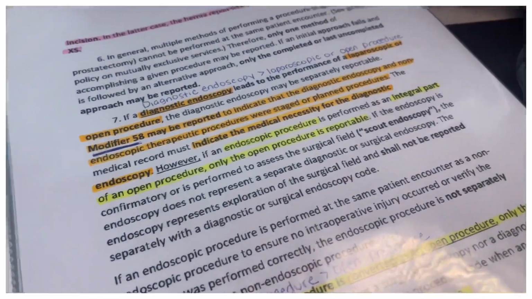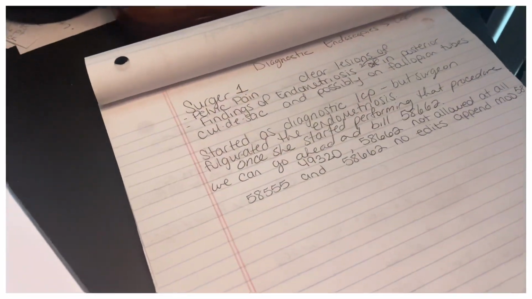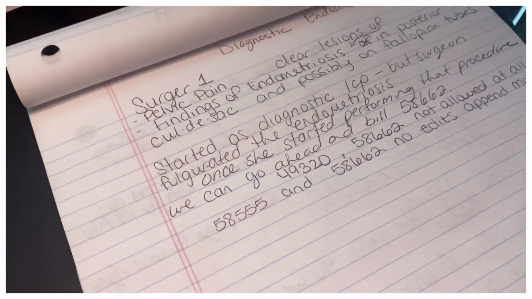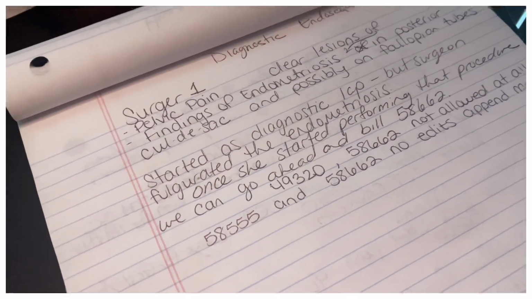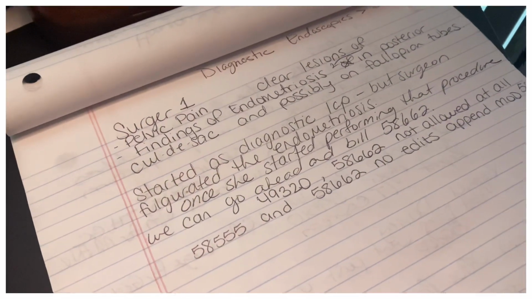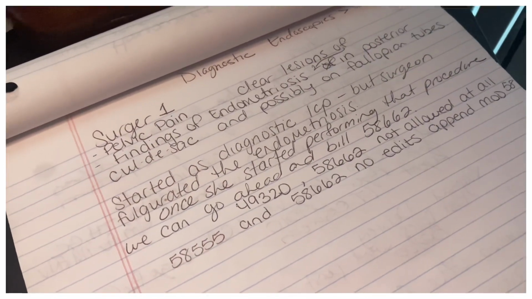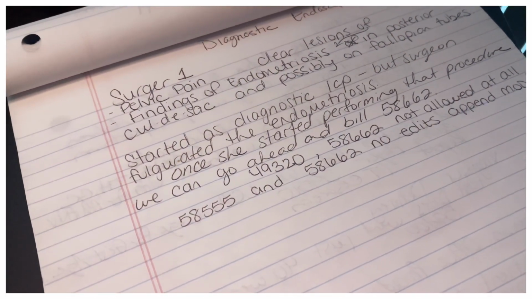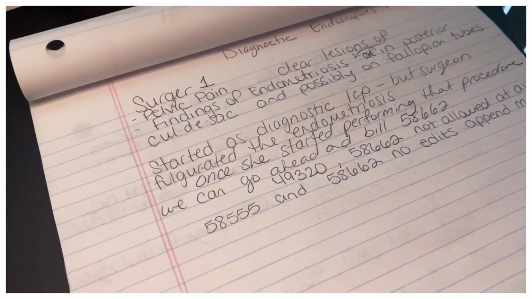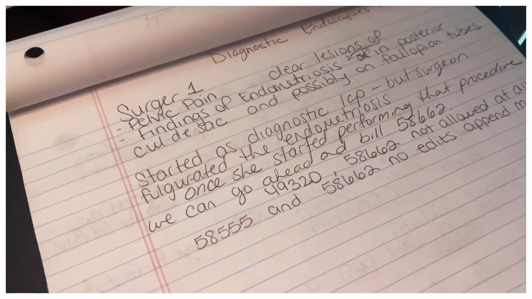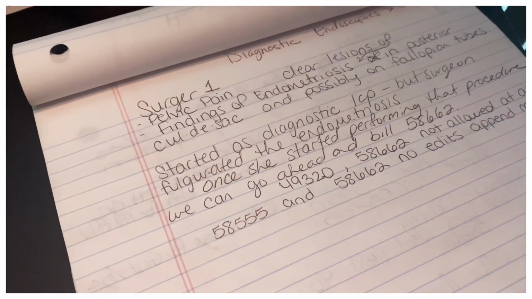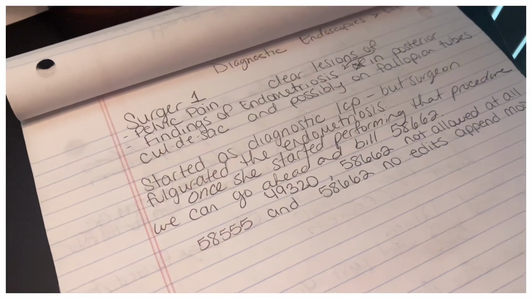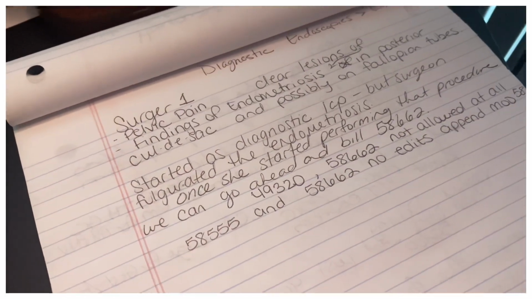And I had a surgery that I did today, and it was kind of similar to the one I did yesterday. So we had a patient with pelvic pain. The findings were clear lesions of endometriosis in the posterior cul-de-sac and possibly on the fallopian tubes. We started this initially as a diagnostic laparoscopy. So there was no indication that there was going to be endometriosis. So we started it out as a diagnostic laparoscopy, but the surgeon decided to fulgurate the endometriosis.